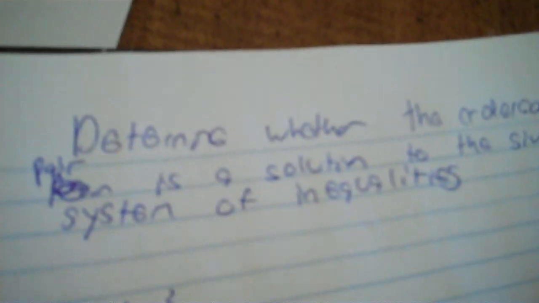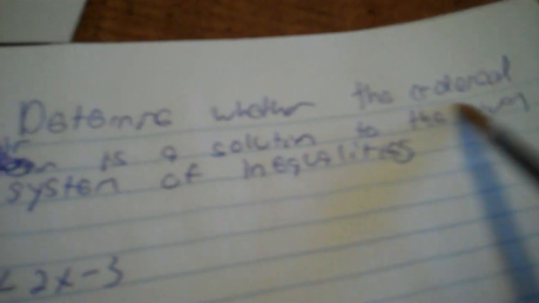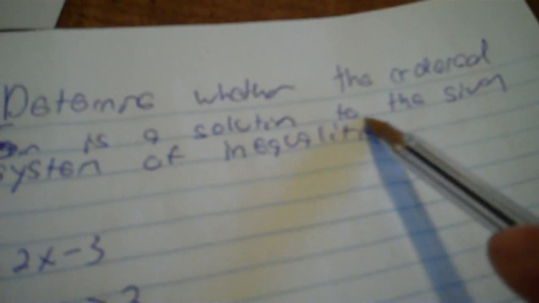Determine whether the ordered pair is a solution to the given system of inequalities. Now, we have two inequalities here. That's why it's called a system.